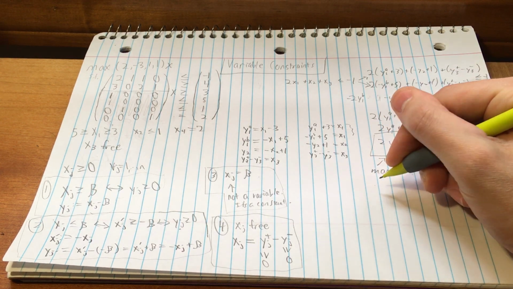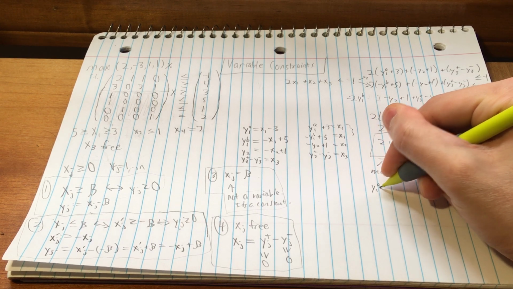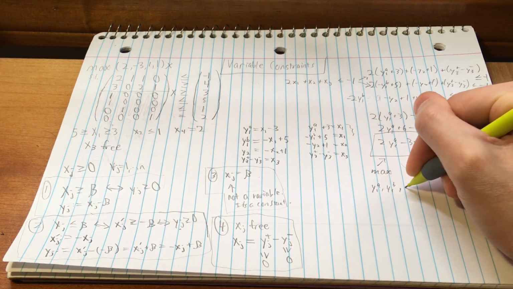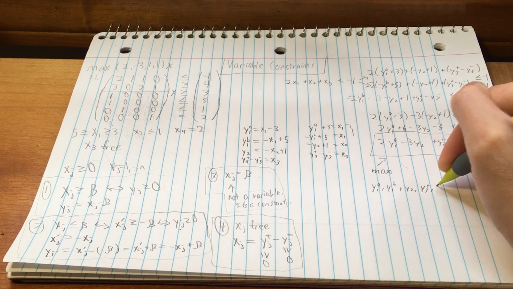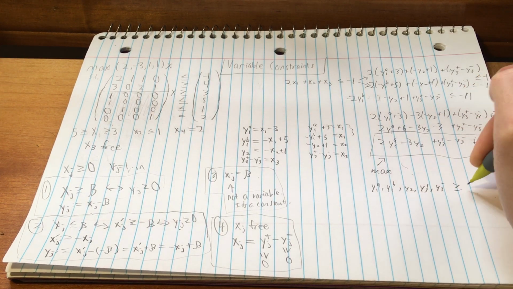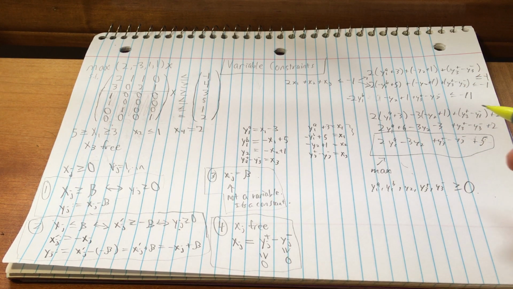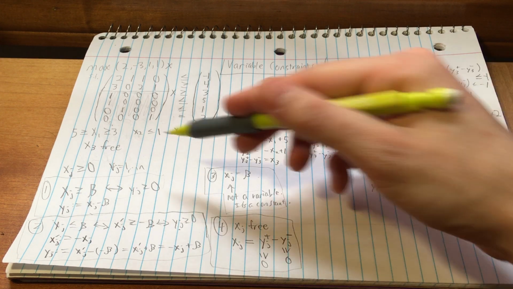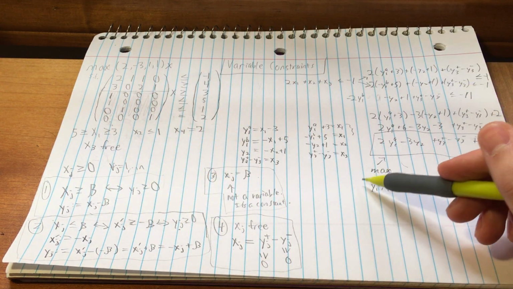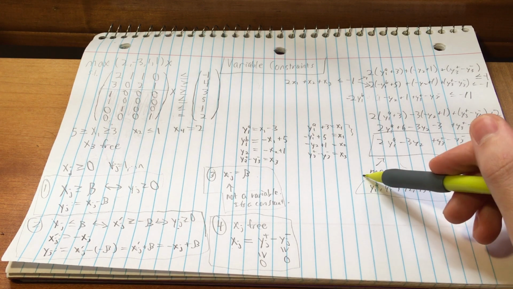So now we have y1a, y1b, y2, y3 plus, and y3 minus are all greater than or equal to 0. And this was not something that we had originally. But these are the constraints that we have now.